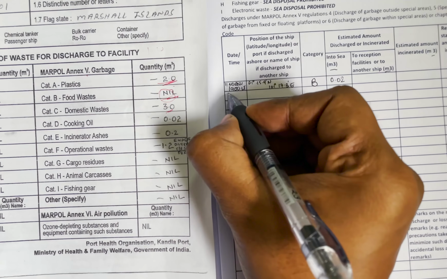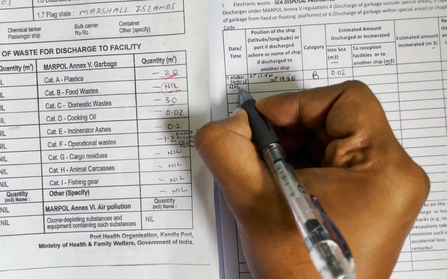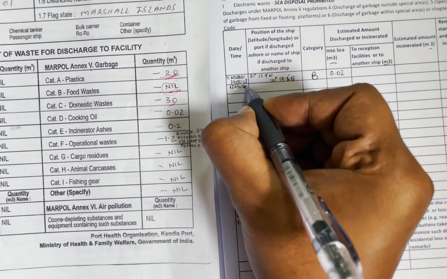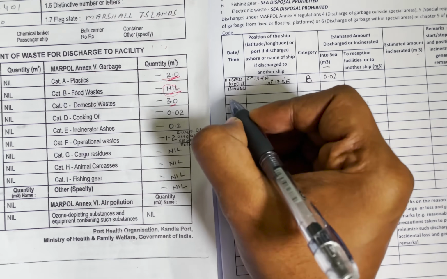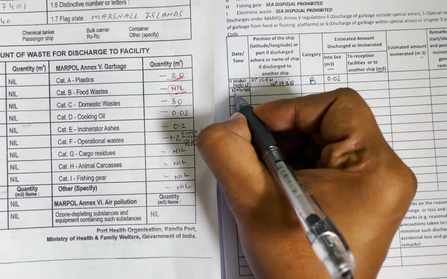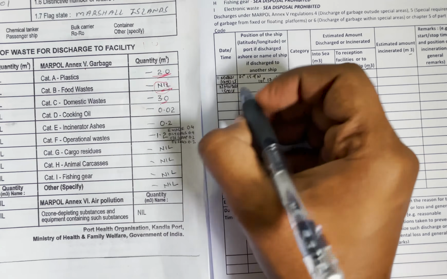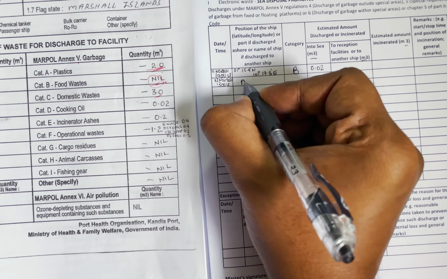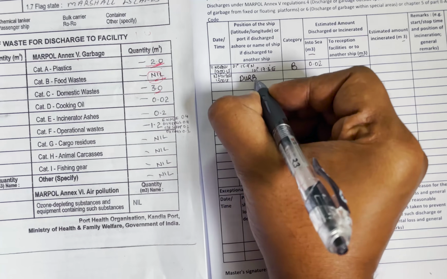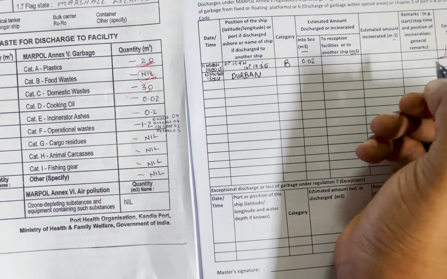Now to make an entry for garbage discharged at port, we'll write down the date, and then we'll write down the time at which we have discharged. We have discharged this garbage at 1300, so I'll write down the local time 1300. Now in position we have to write down the port at which we have discharged. This garbage was discharged at Durban, so I'm writing down the name of the port, Durban.